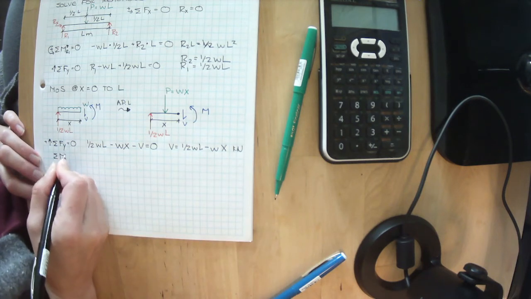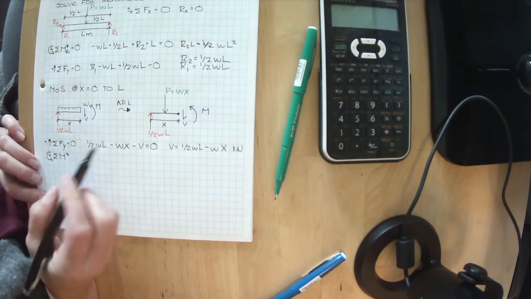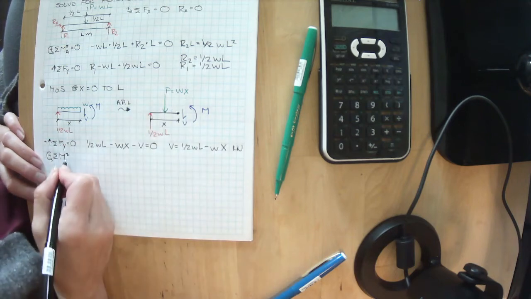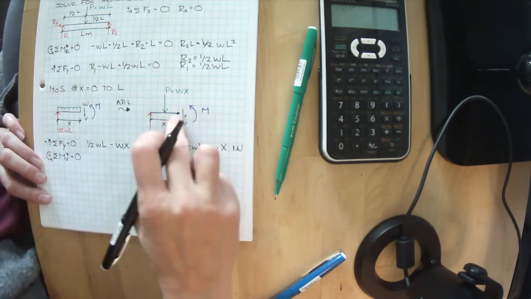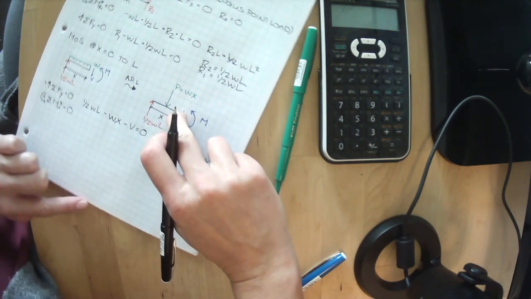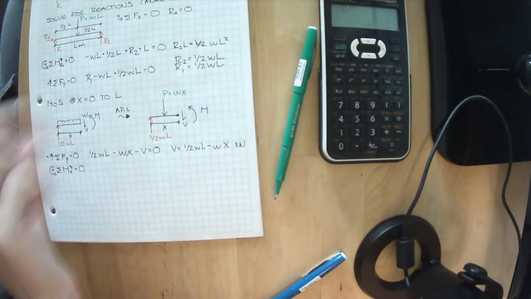Let's sum the moments about the z-axis where we spin everything in that direction, and let's pick our cut point right here, or X. All right, we put our thumbtack here. 1/2 WL spins in that direction, which we know is negative.